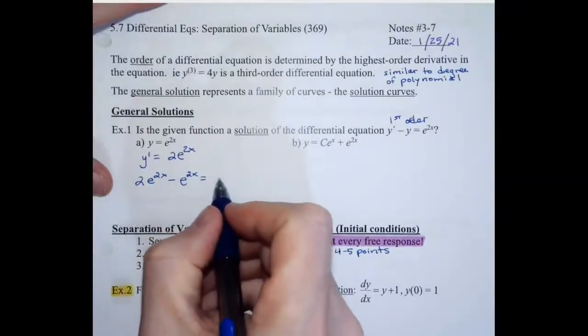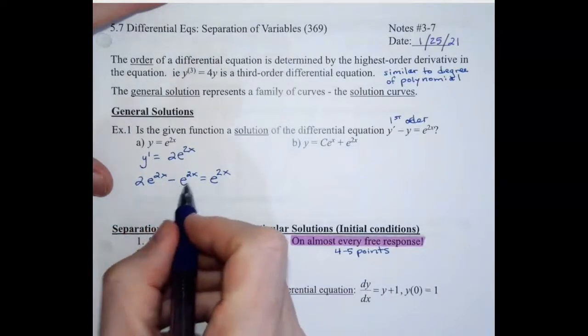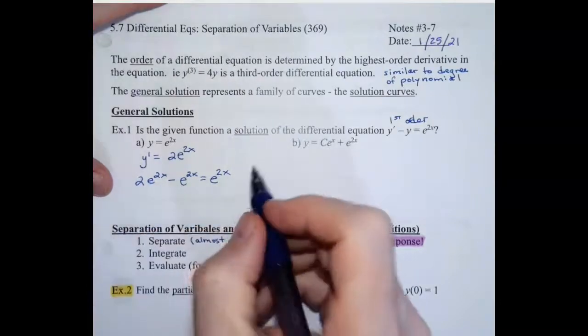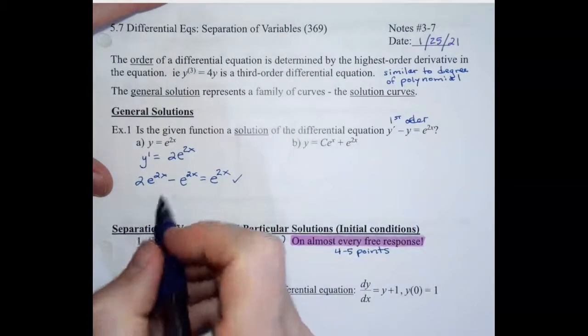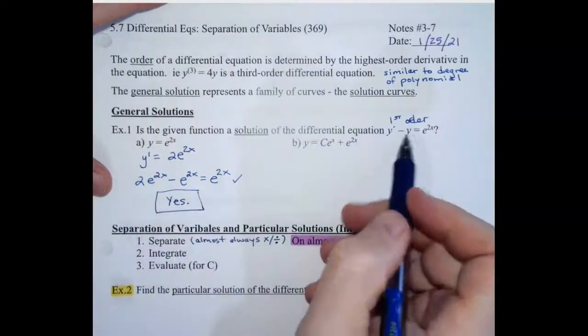And that is equal to e to the 2x. So 2 of these minus 1 of these is one of those. So yes, that is true. So yes, that's a solution to that equation.